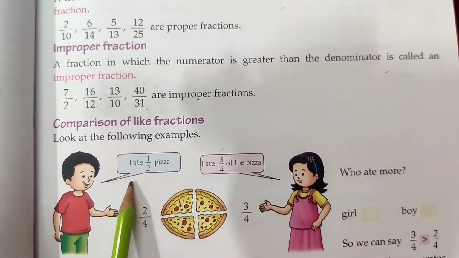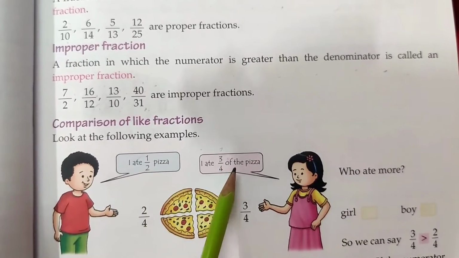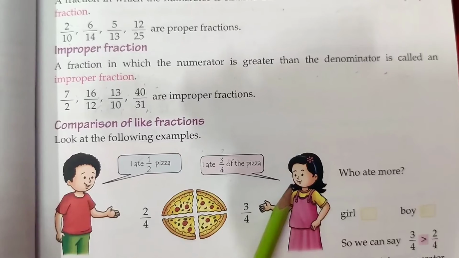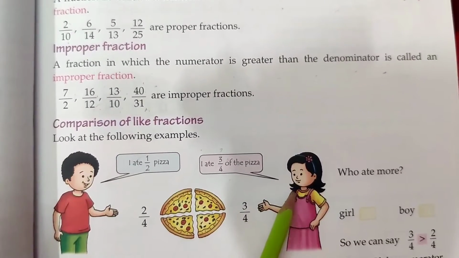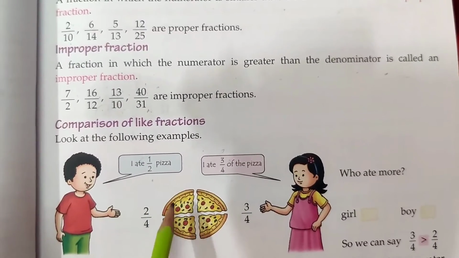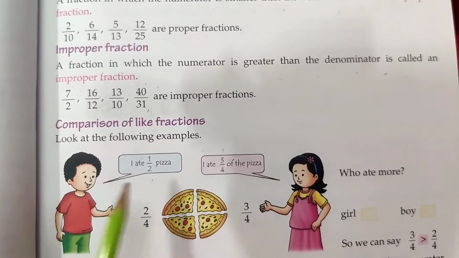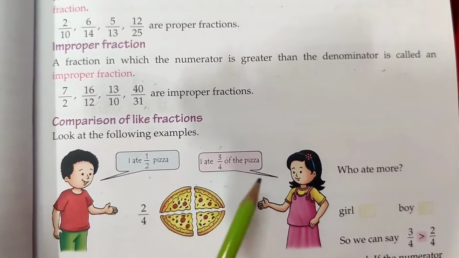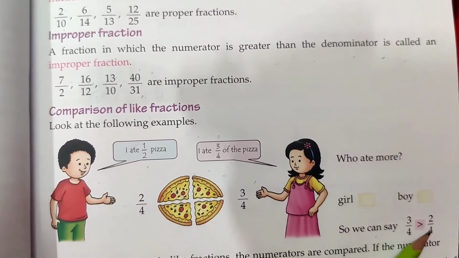Comparison of like fractions. For example, I ate 1 upon 2 pizza and ate 3 upon 4 pizza. 3 pieces of pizza slice were eaten by the girl and 1 upon 2 part, means half pizza, is eaten by the boy. Who ate more? The girl ate more. We can say that 3 upon 4 is greater than 2 upon 4.